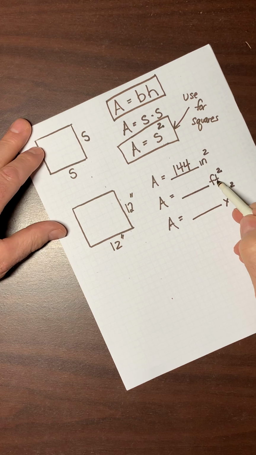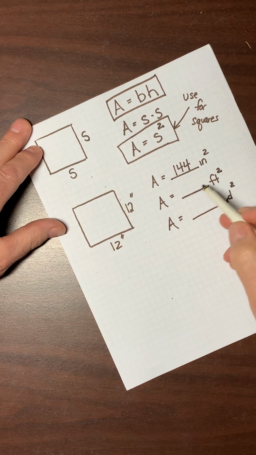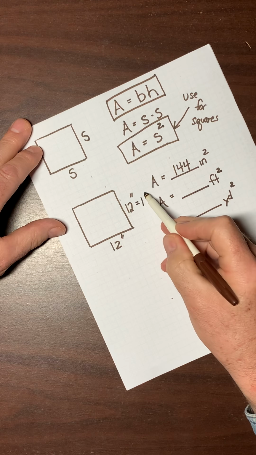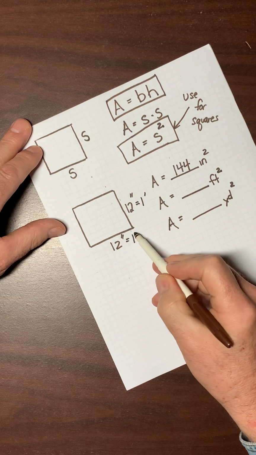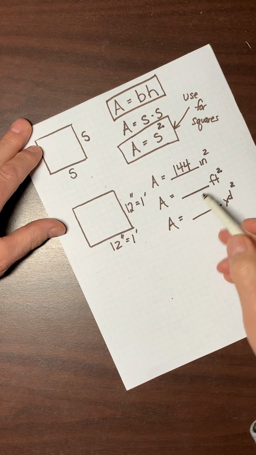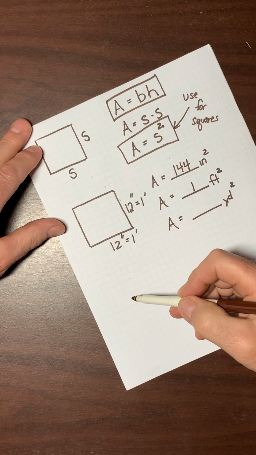To get the area in square feet, however, you'd have to do a little conversion. 12 inches is the same as 1 foot. So now you're going to multiply 1 times 1 to get 1 square foot.